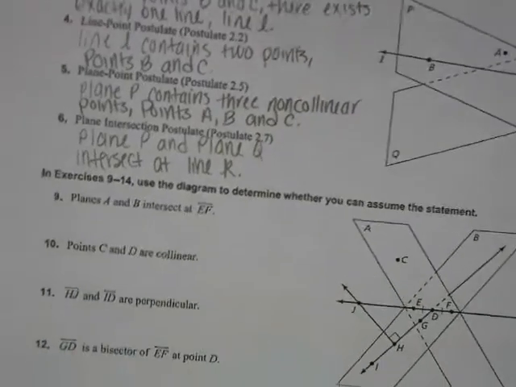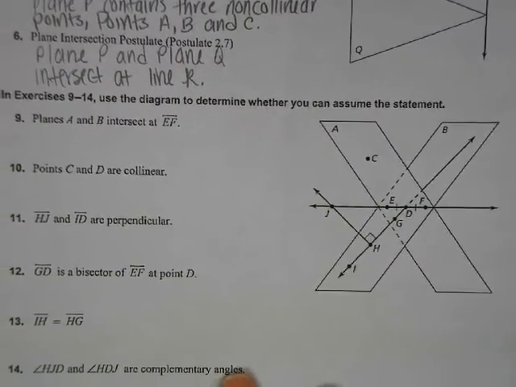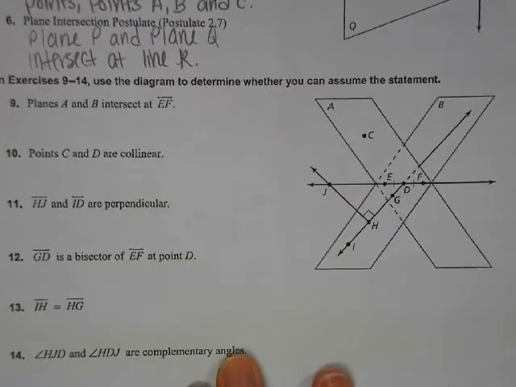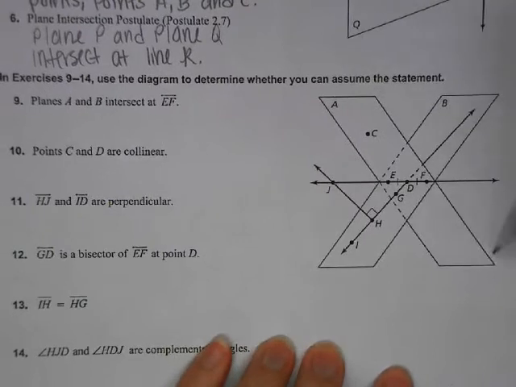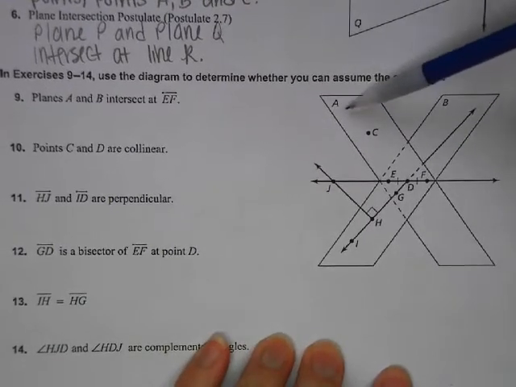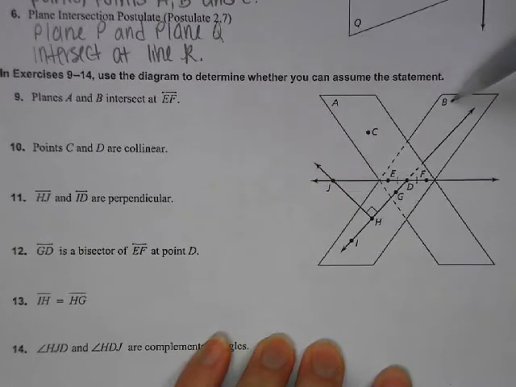Down at the bottom, you're reading another diagram. So this diagram has 2 planes intersecting. So it's plane A and plane B are intersecting.